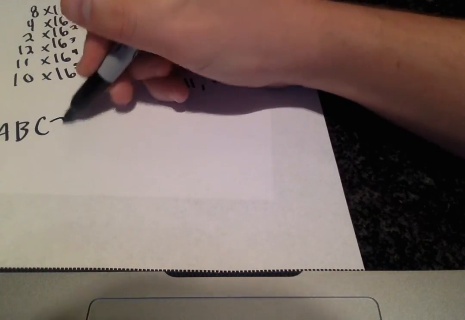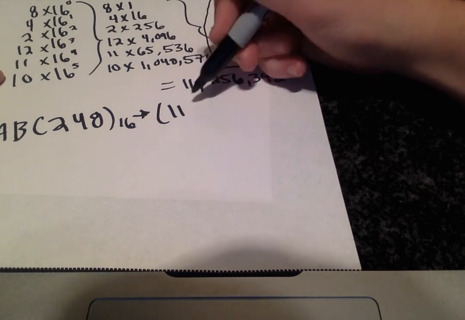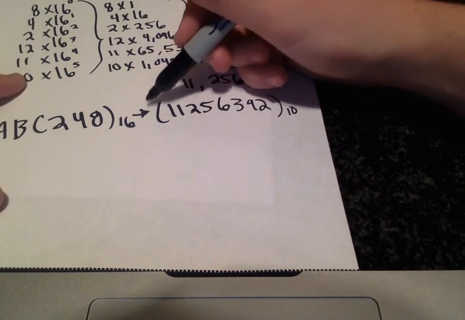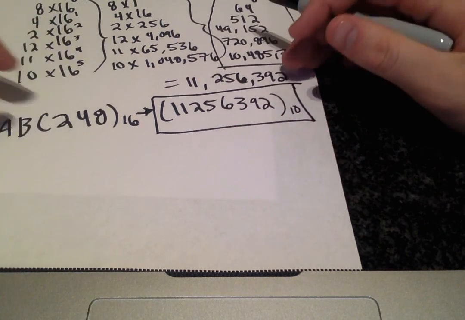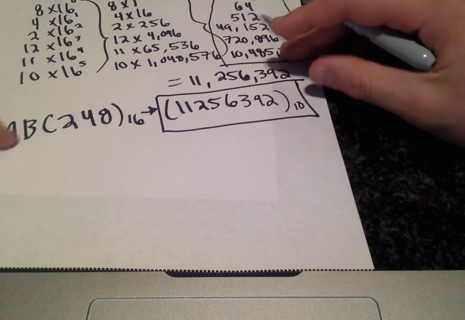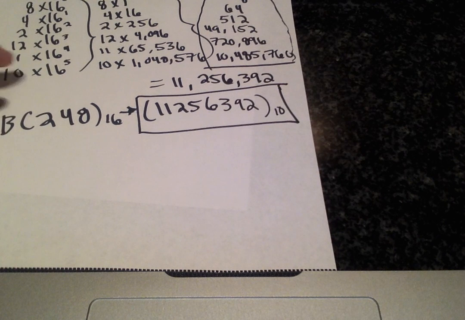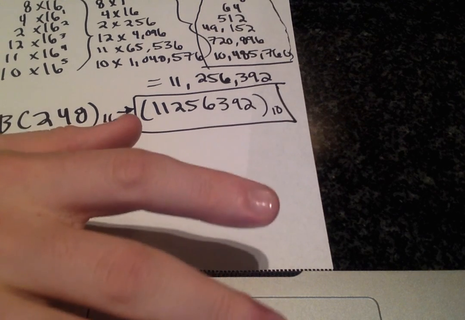And to be consistent with our notation, we can write as follows: ABC248 base 16 equals 11,256,392 base 10. Alright, and I encourage you once again to go on to the online converter, type in ABC248 base 16, converting to base 10, and you will get this number, 11,256,392.